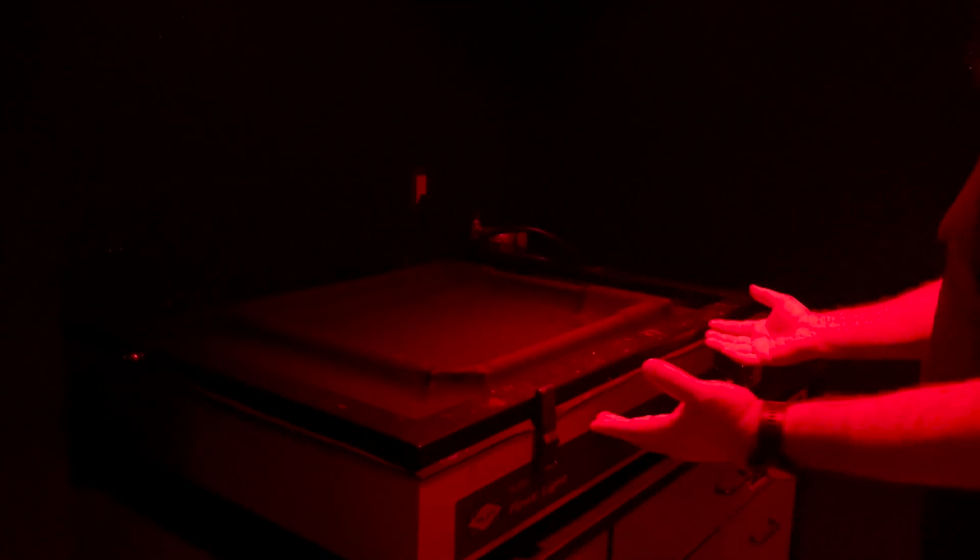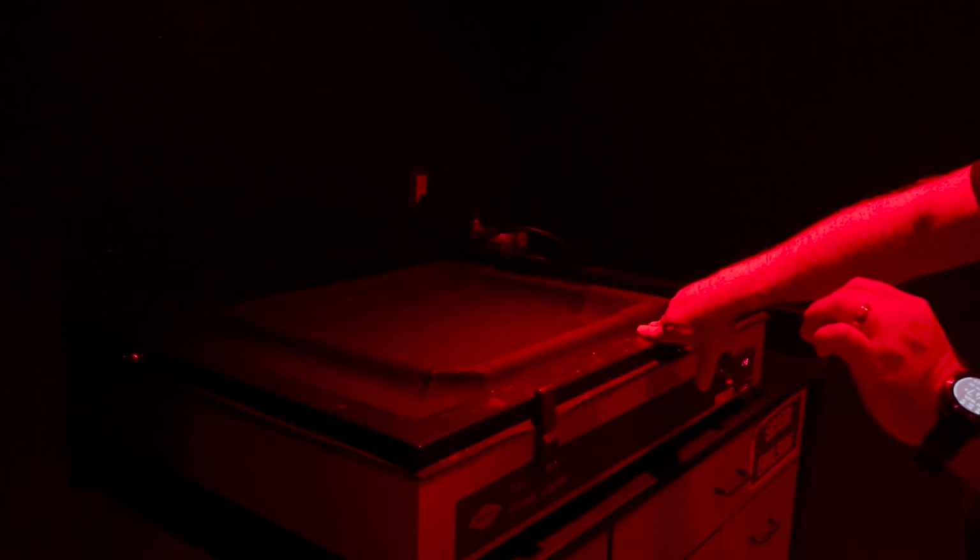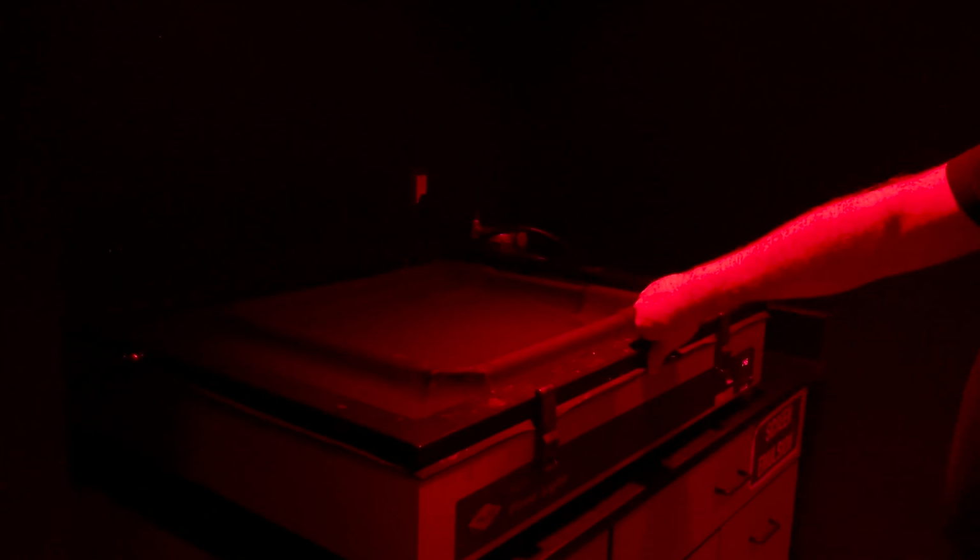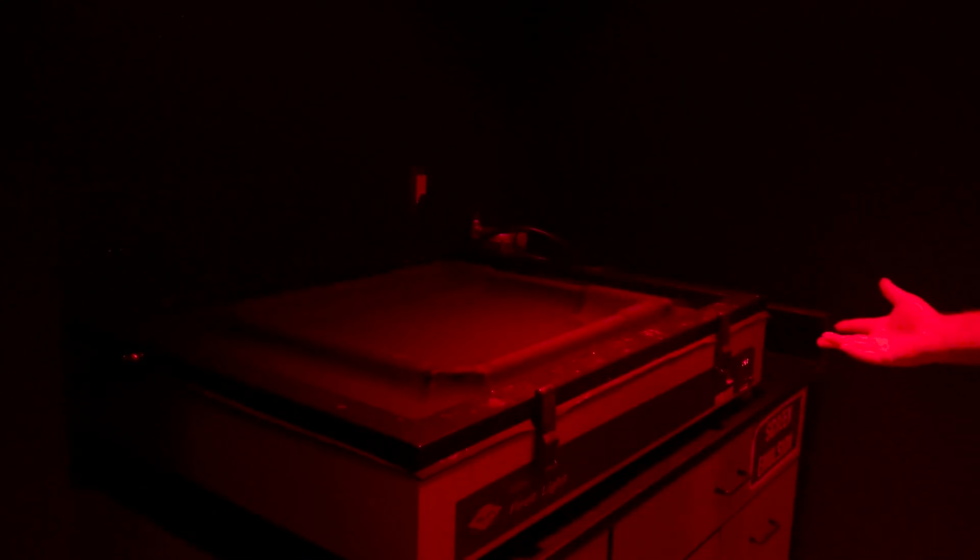They're exposing that emulsion, hardening the emulsion, basically baking it on, and all the spots where the black is not covered. We'll let this run for 2 minutes, and then we'll repeat it for all the screens that we need to create.